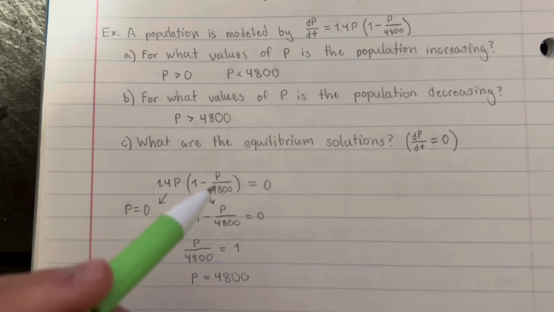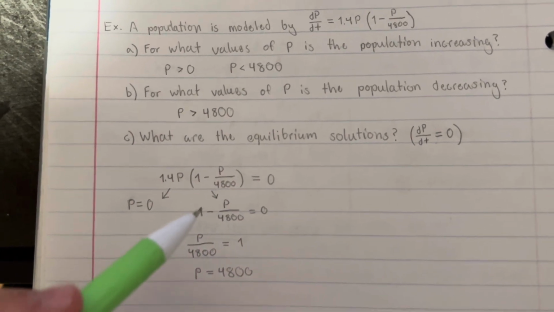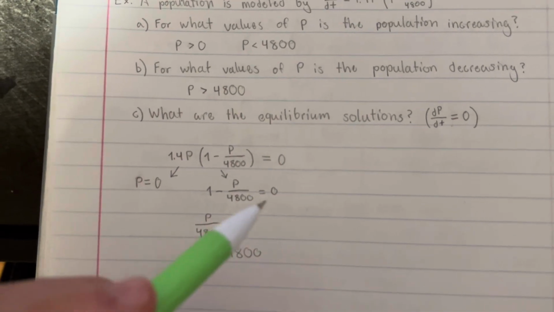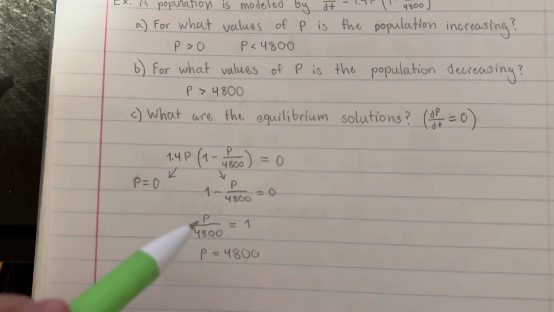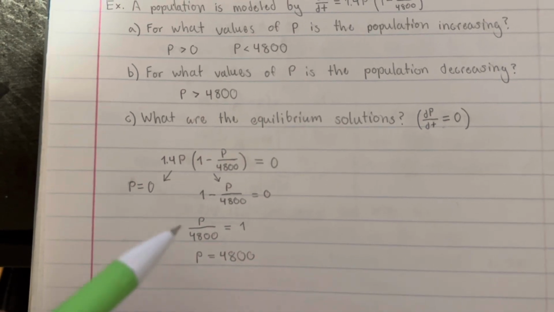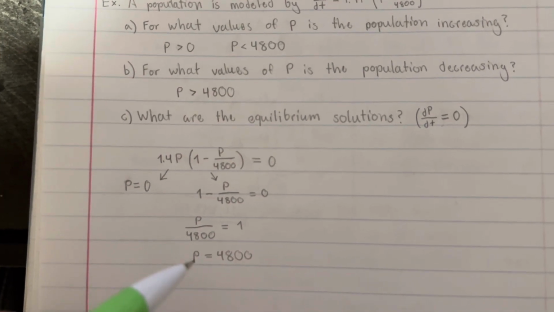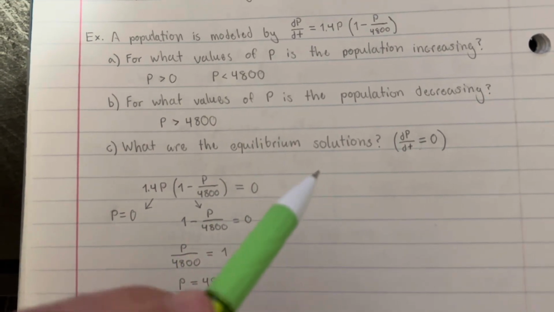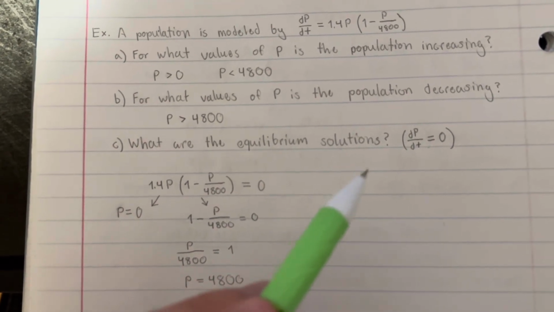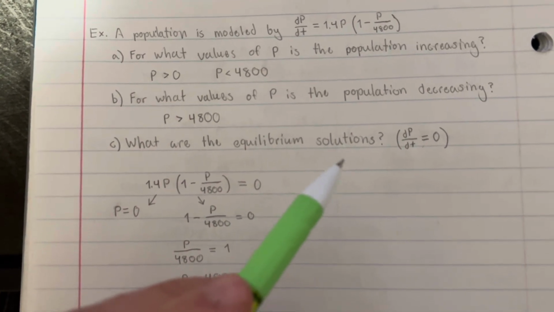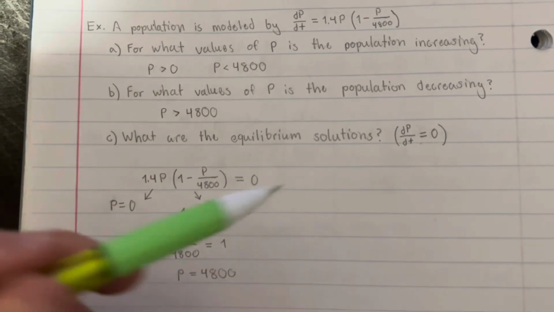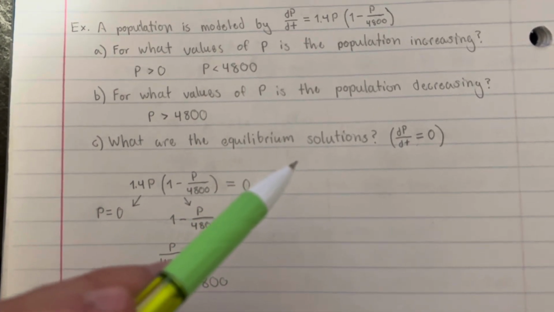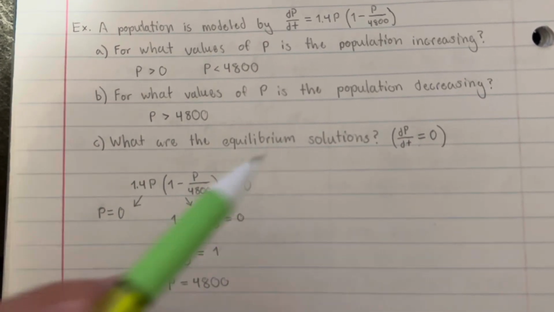Another one is when you plug it into this equation. So 1 minus p over 1400 equals 0, and you add 1 to both sides, so it becomes p over 1400 equals 1, and then you multiply both sides by 1400. The other case is when the population is equal to 1400, which makes sense since it is right at the carrying capacity. Since the carrying capacity is what determines the population, if it's at carrying capacity, then that's the maximum amount of population that it can handle. So there would be no growth; the growth would be at 0.